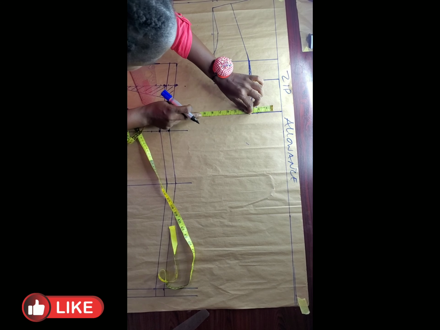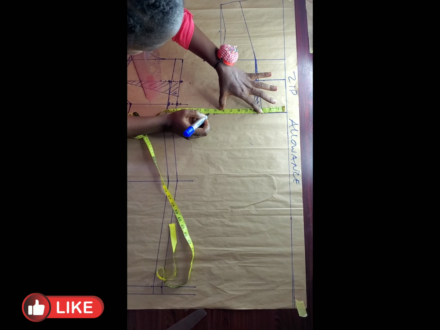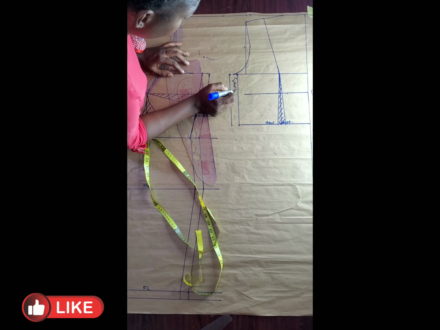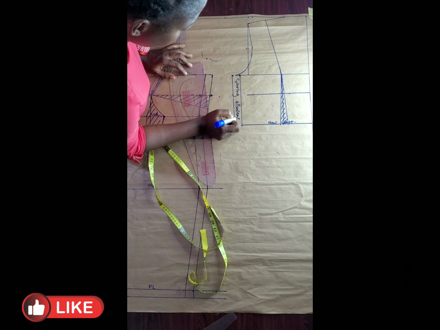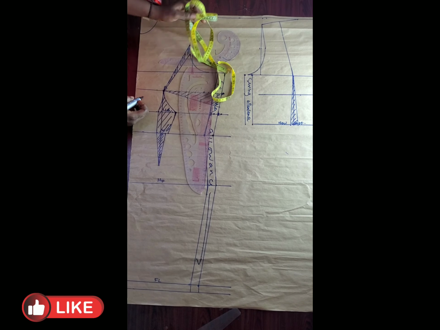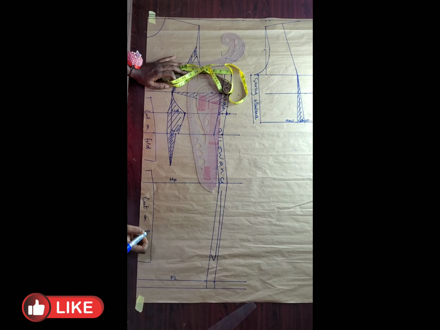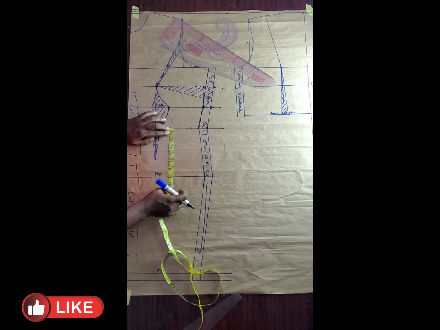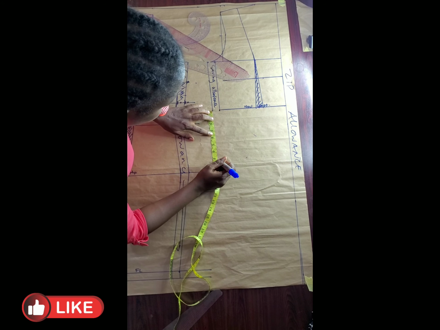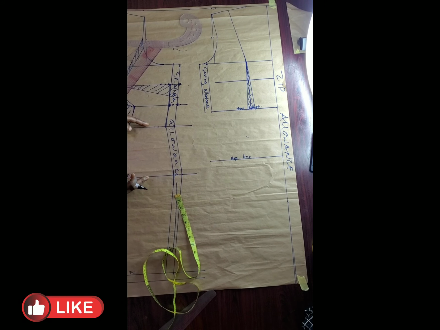I took out my actual measurements. Just as I was taking that, I also included a 1 inch sewing allowance, just like I did for the front of my dress. So that's my sewing allowance that I took. Also, I'm going to be cutting the front part on fold. That's why I labeled it that way. I measured the distance between the front of my dress, that's my waist to my hip.